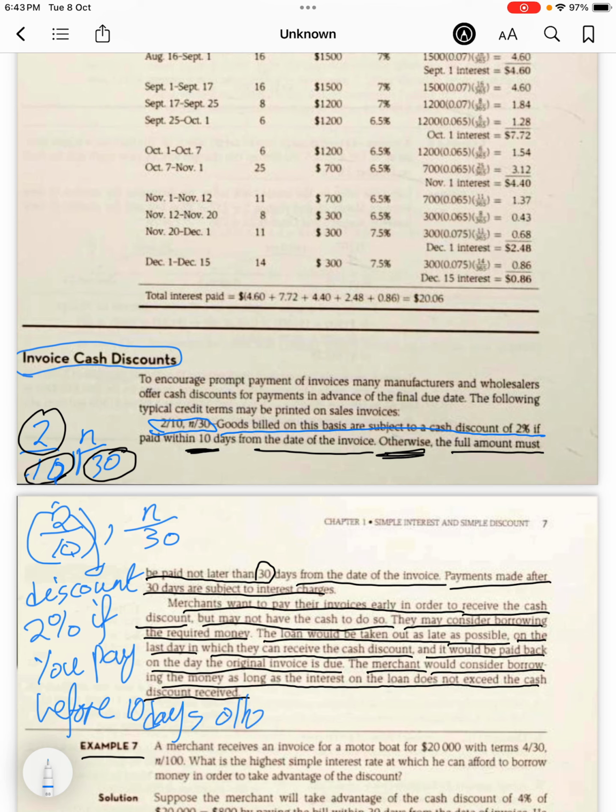Otherwise, you will pay the amount during 30 days.